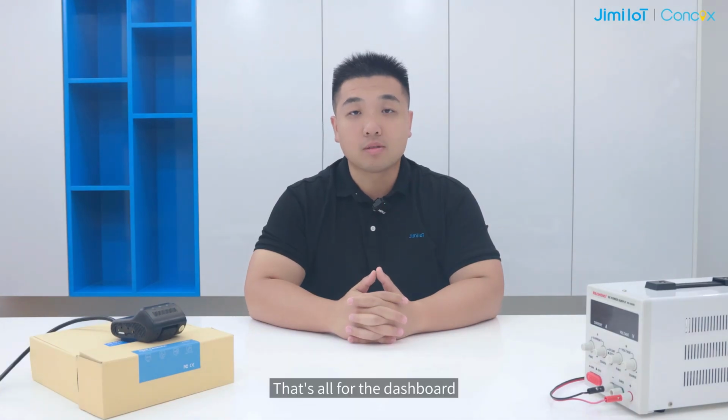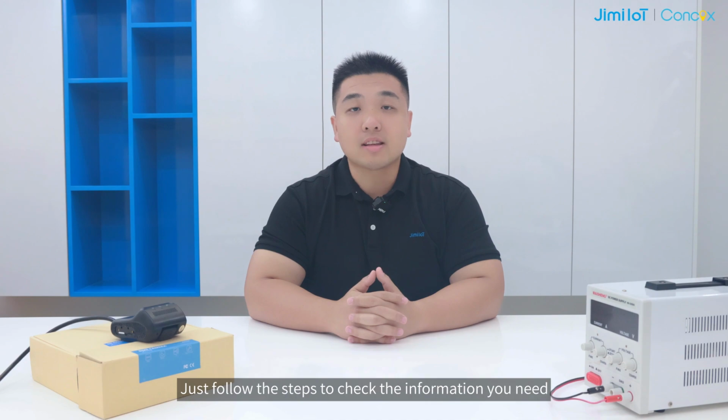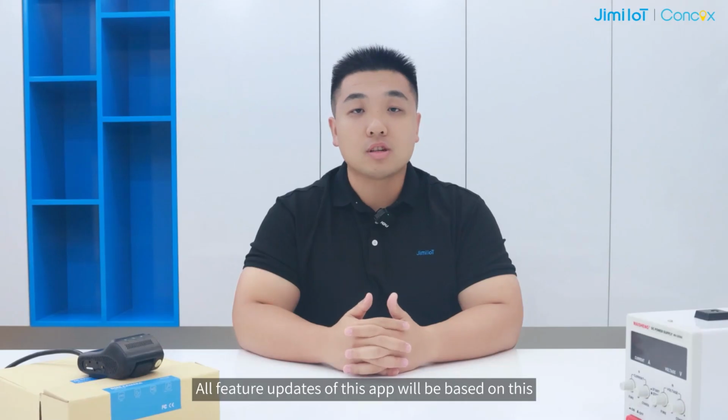That's all for the dashboard. Just follow the steps to check the information you need. All feature updates of this app will be based on this.